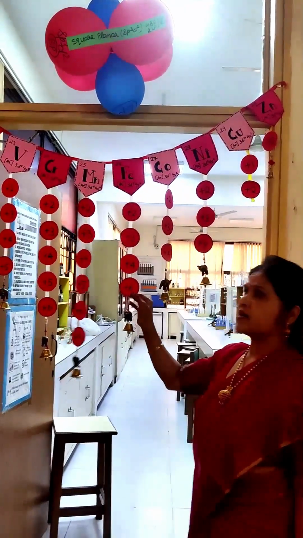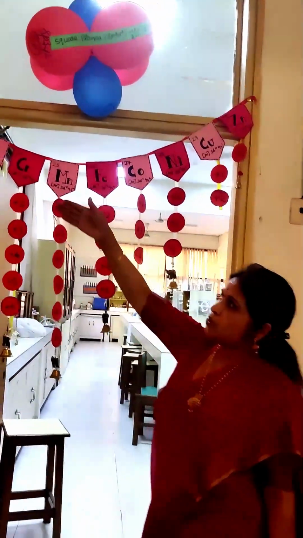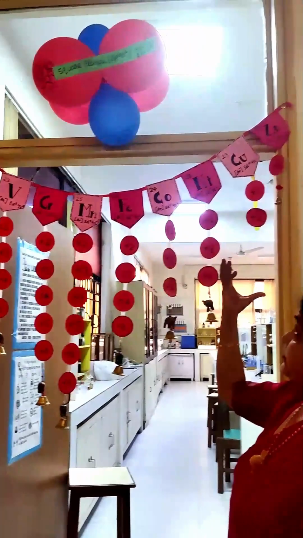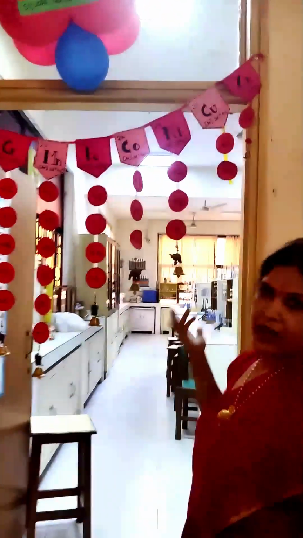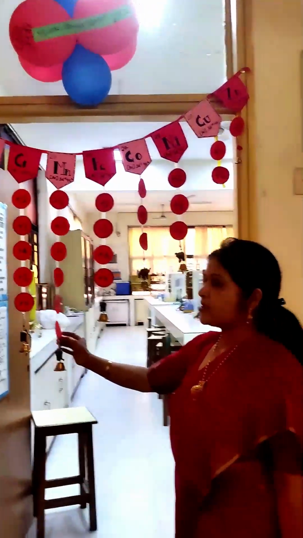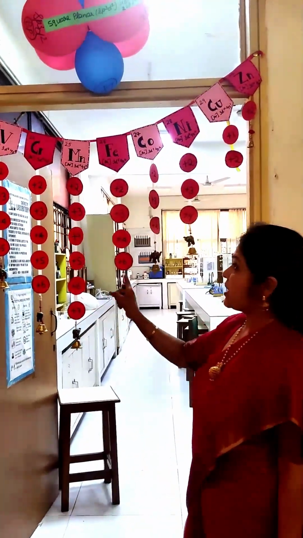But then after that it starts decreasing. After Mn, you can see this is just like a pyramid, or like a wall hanging. So first it increases till manganese, and then it starts decreasing.